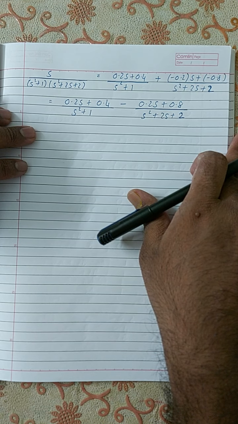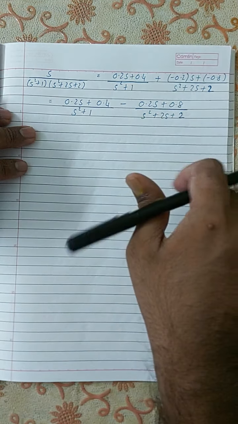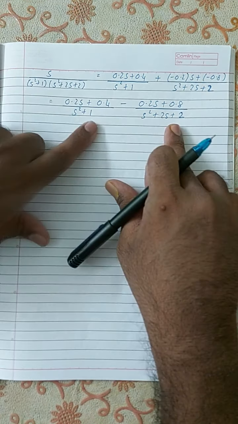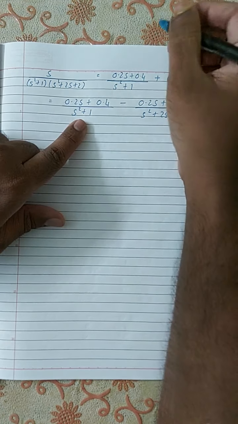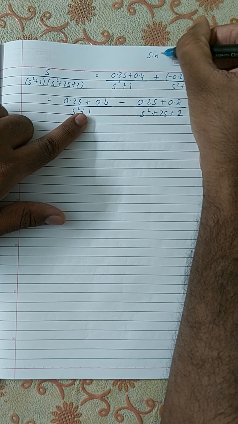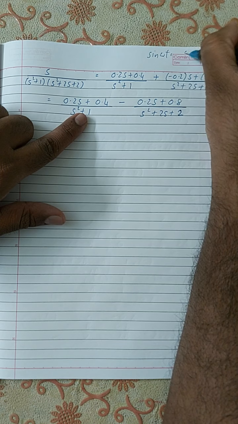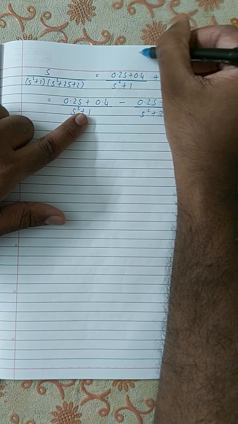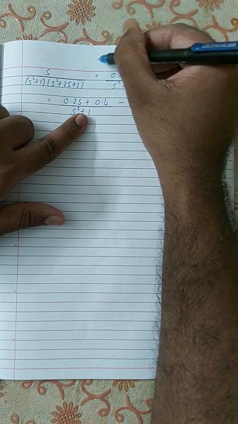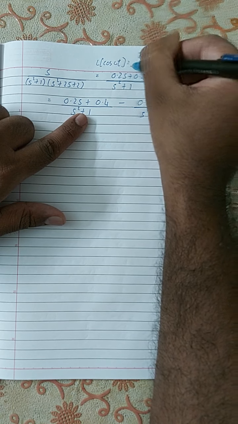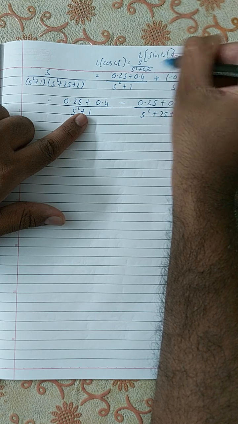So now what I'm going to do is find the inverse of each of these terms by splitting them. You all know how to split this, right? This is a very easy equation for you, because we all know that the Laplace transform of sine omega t is omega by s square plus omega square. All of you know that. Also, the Laplace transform of cos omega t is nothing but s by s square plus omega square.